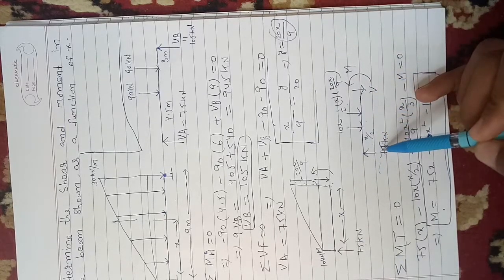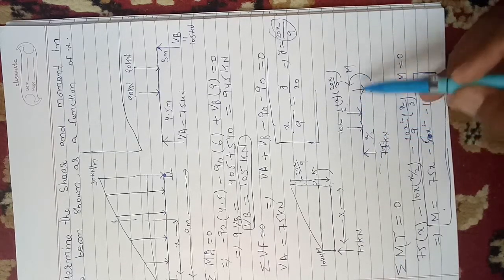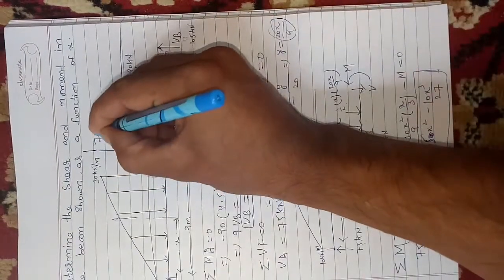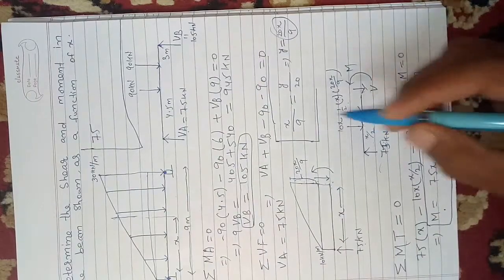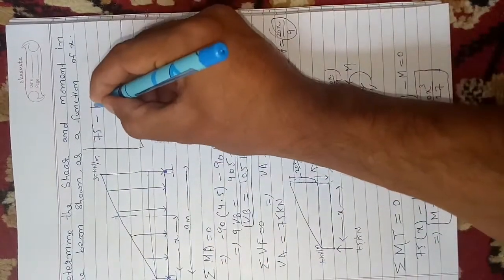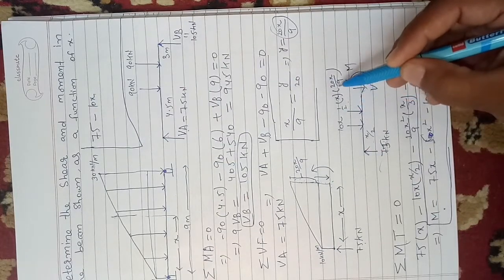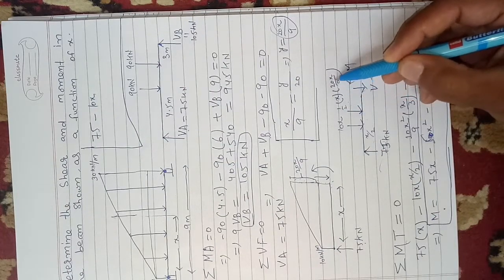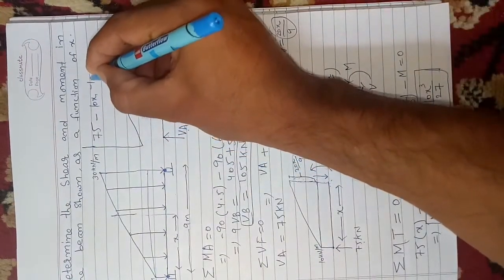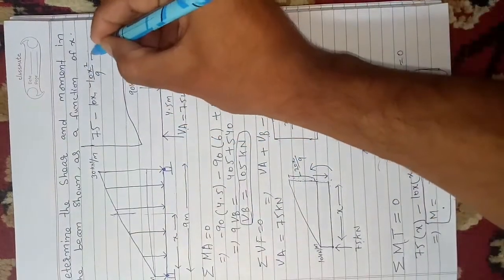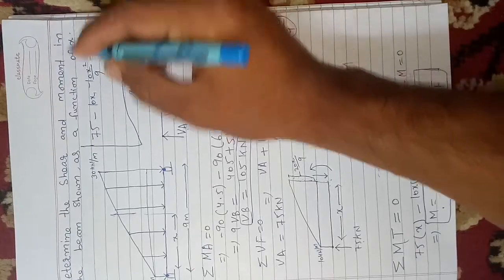I can write 75 kilonewton, which is in upward direction, minus 10x, which is in downward direction, minus this force 10x square by 9, minus V, which is equal to 0.